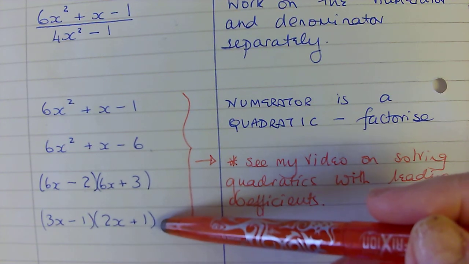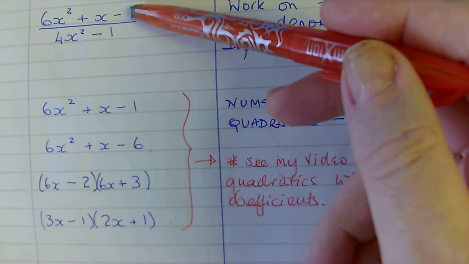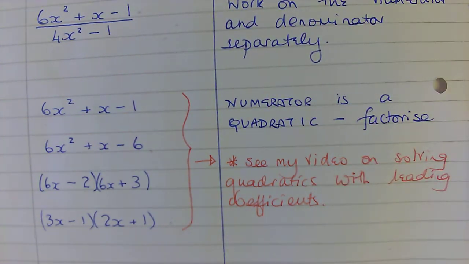Now that is the factorised version of the quadratic on the numerator. So we keep that, put it to one side, and then have a look at the denominator.